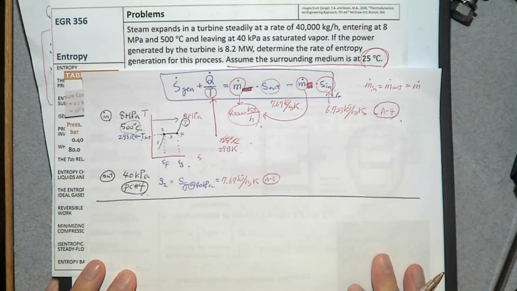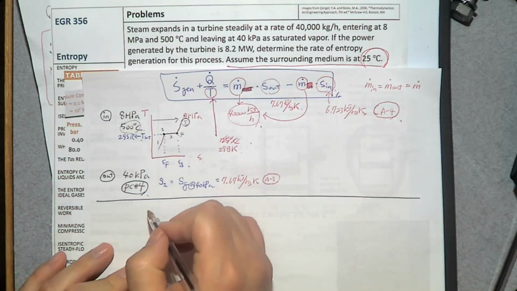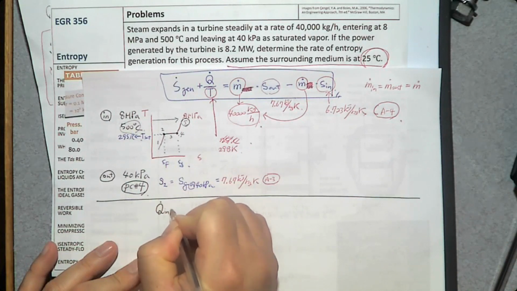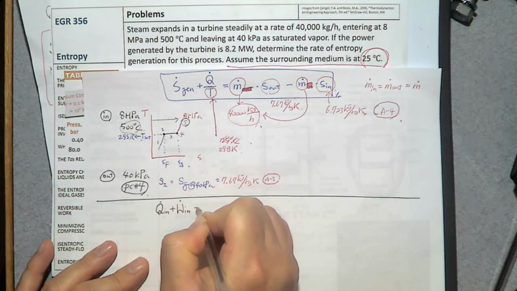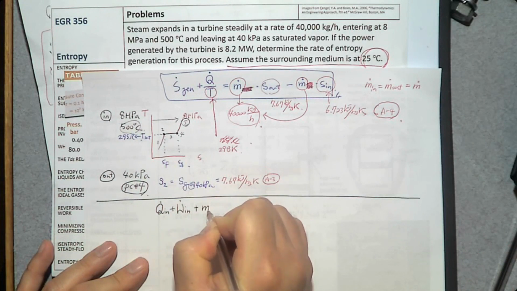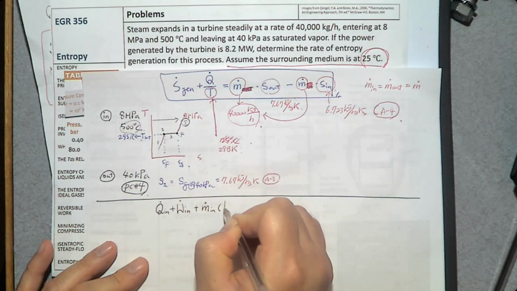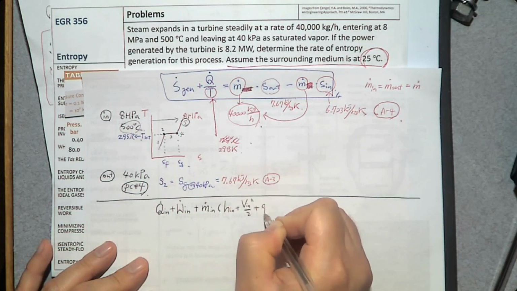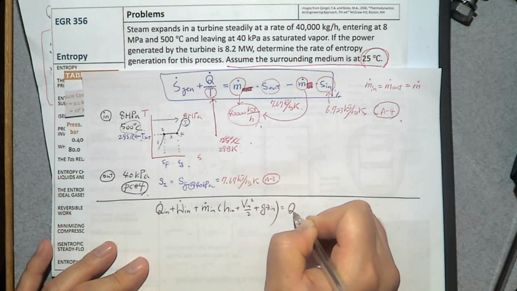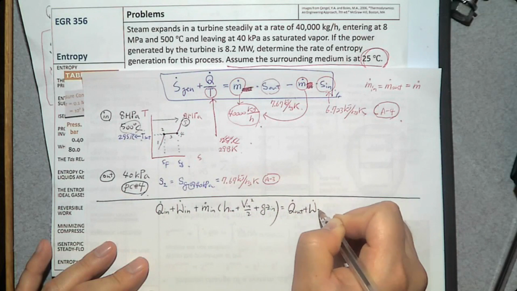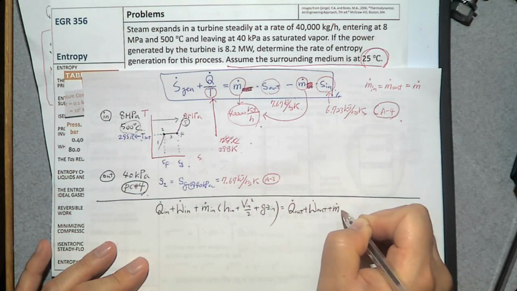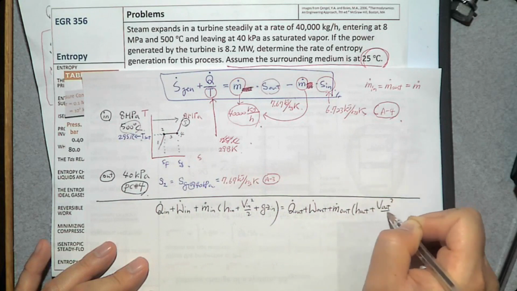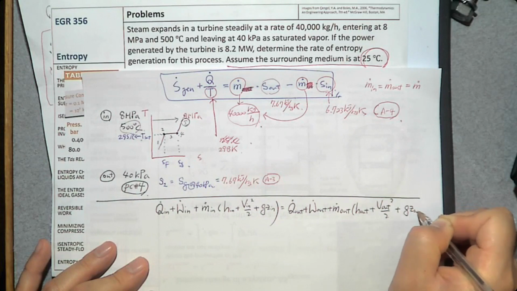So the energy balance equation for a steady open system is Q dot in plus W dot in plus m dot at the inlet. This one has enthalpy h in plus kinetic energy and potential energy, is going to be Q dot out plus W dot out plus m dot at the exit. This one has specific enthalpy, specific kinetic energy, and specific potential energy.